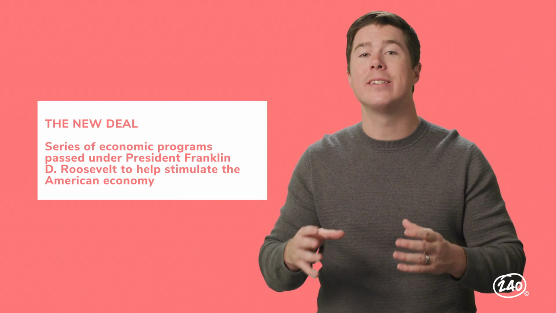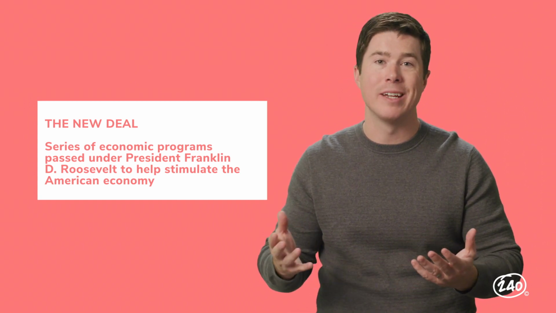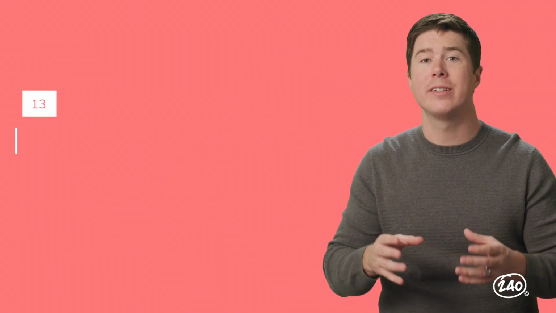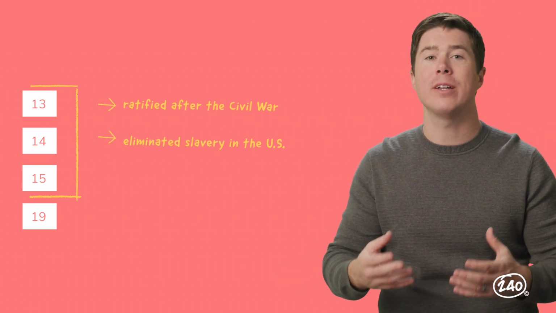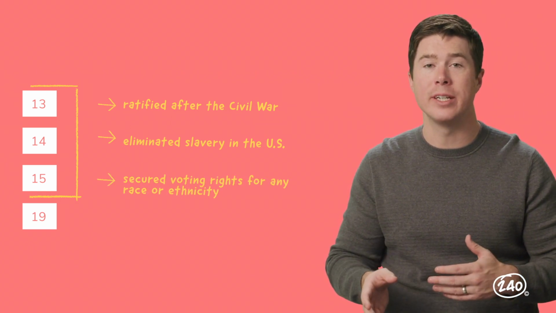Another thing likely to come up on the test is the New Deal. The New Deal is a series of economic programs passed under President Franklin D. Roosevelt, FDR, to help stimulate the American economy during the Great Depression. There are 4 constitutional amendments that are highly likely to be on the test: the 13th, 14th, 15th, and the 19th. The 13th, 14th, and 15th amendments deal specifically with the issues of race in America, and they were ratified after the Civil War. These amendments outlaw slavery throughout the United States and make it illegal to prohibit someone from voting based on race or ethnicity.